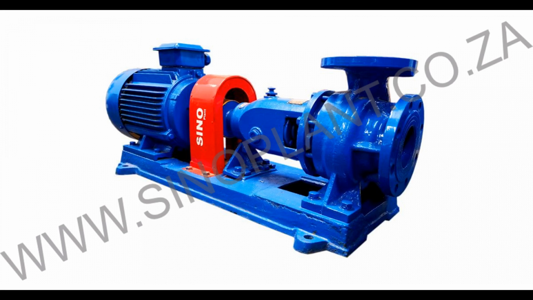Multistage pumps. These pumps consist of multiple stages, each with an impeller. Fluid passes through each stage, and pressure is progressively increased. Reciprocating pumps. These positive displacement pumps use reciprocating motion to create pressure. They are used in applications requiring higher pressures or with varying flow rates.